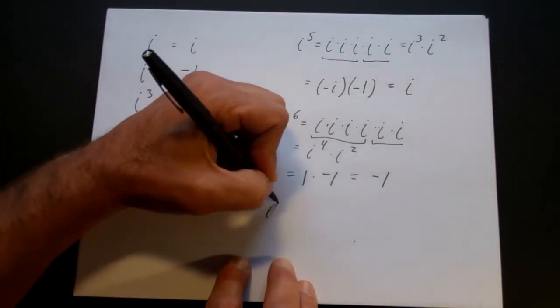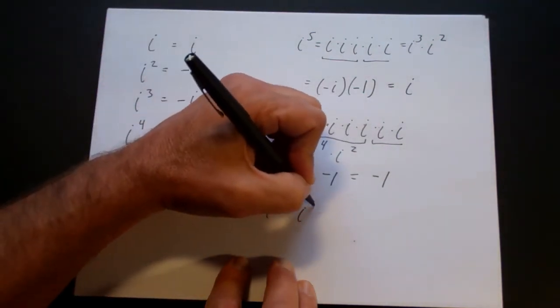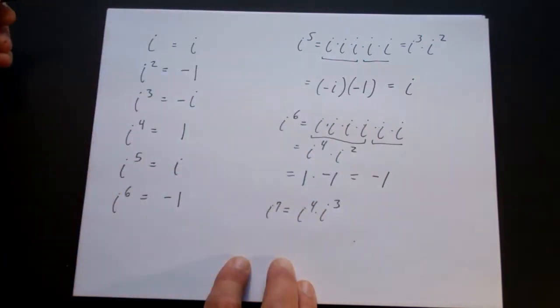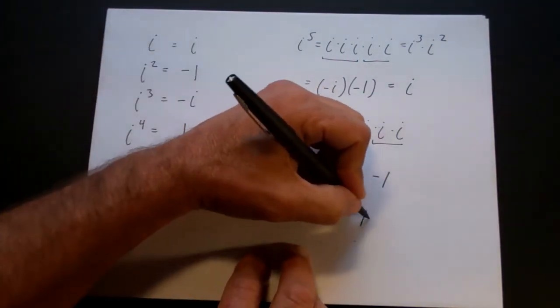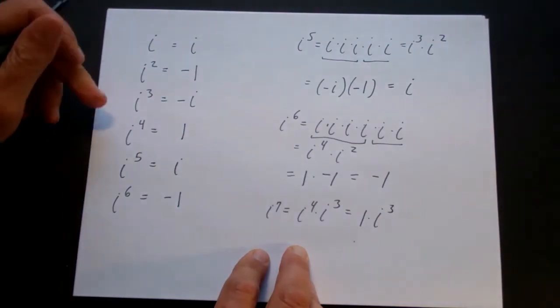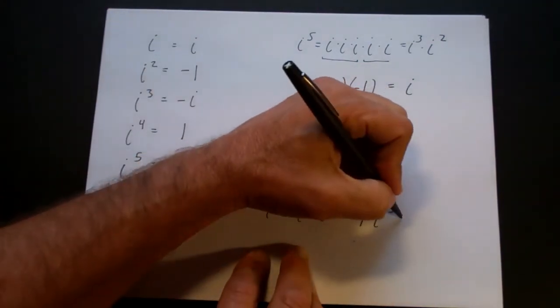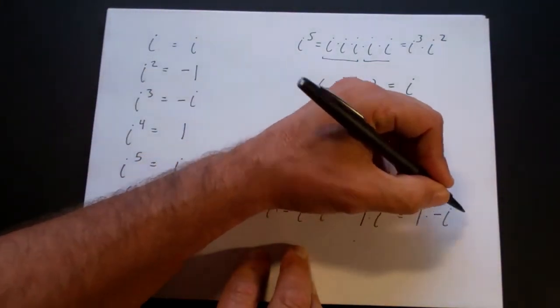I to the seventh, I to the fourth times I to the third. I to the fourth is 1. 1 times I to the third. I to the third is minus I, so it's 1 times minus I, or minus I.